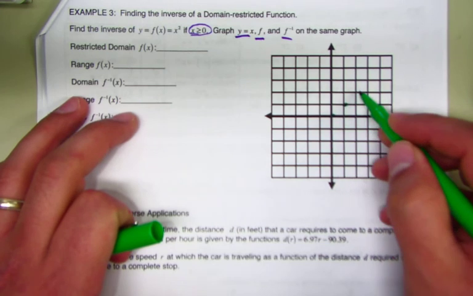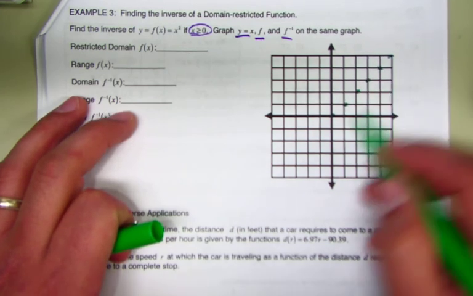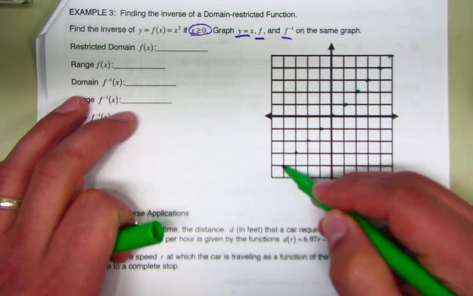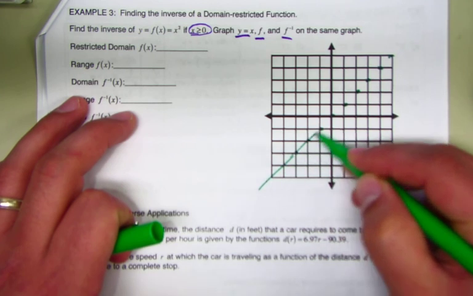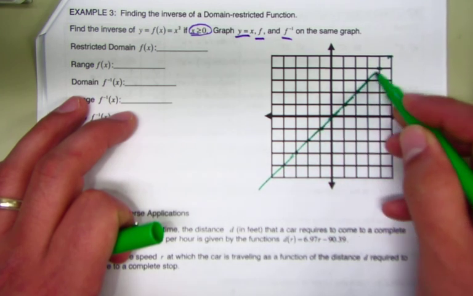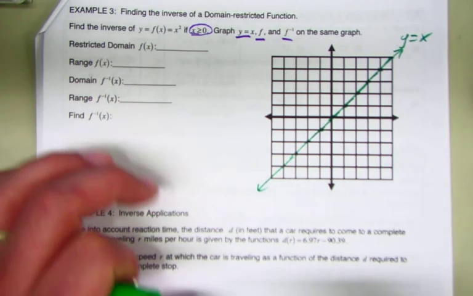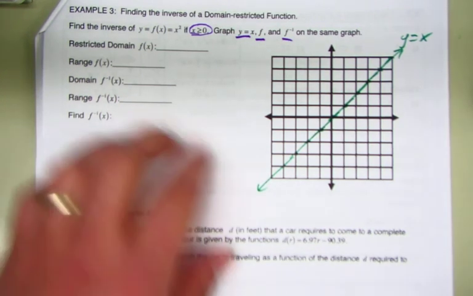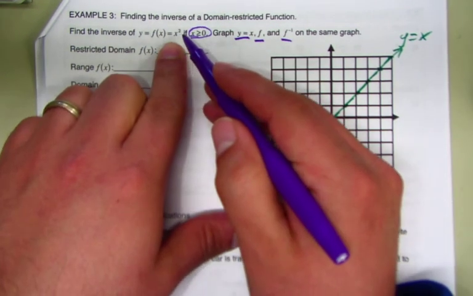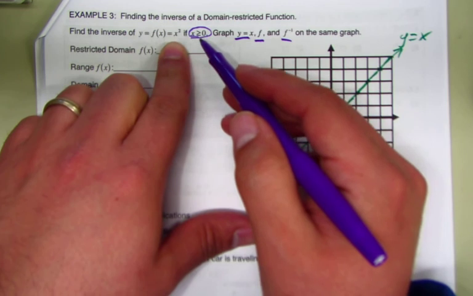Y equals x is easy. That's just this straight line. Y-intercept is 0, slope is 1. So here's y equals x. Okay. We want to graph the parabola x squared. You guys should know what that looks like by heart.